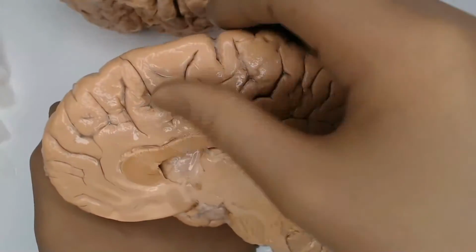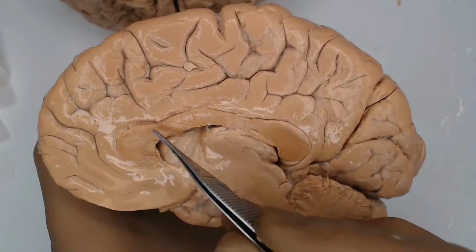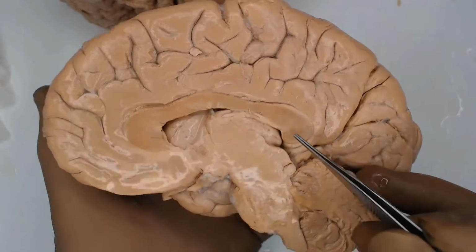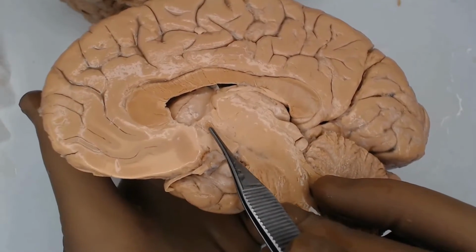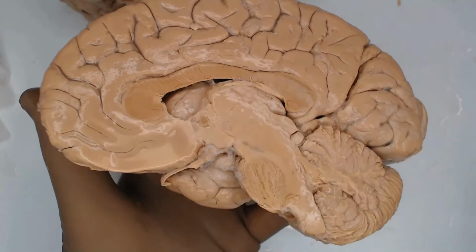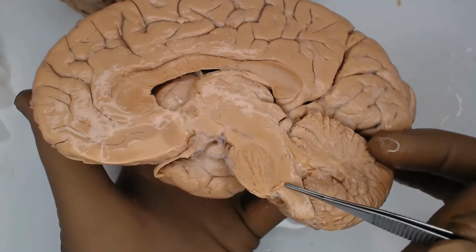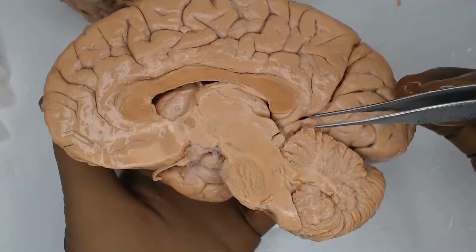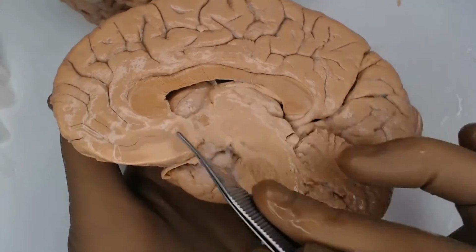This is a nice midline view showing the corpus callosum, genu and splenium. The anterior commissure here, another fiber tract going between the right and left sides of the brain. Here's the pons, and the medulla. The fourth ventricle would be in here. The cerebral aqueduct would come right through here. And in here would be the third ventricle.